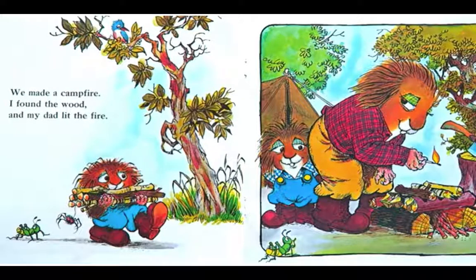We made a campfire. I found the wood and my dad lit the fire.